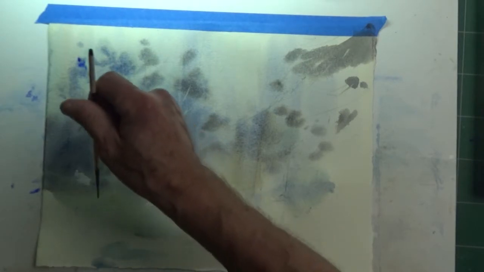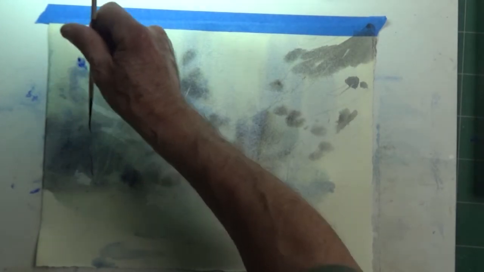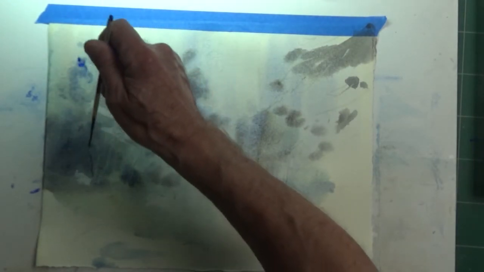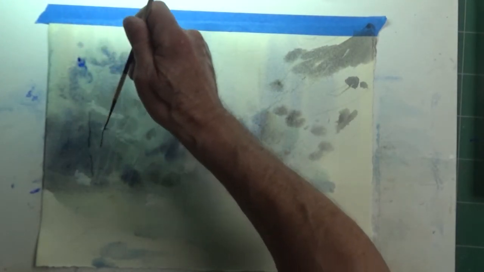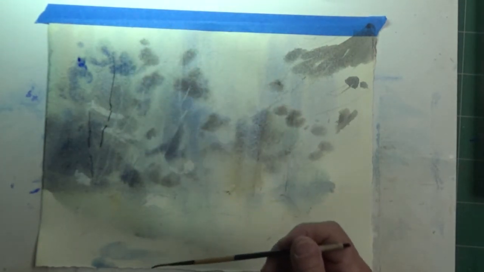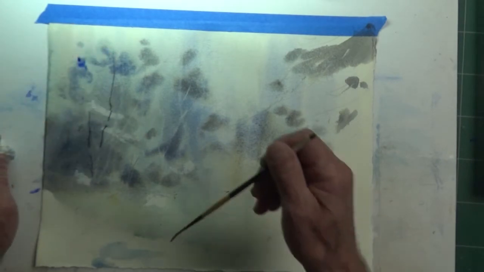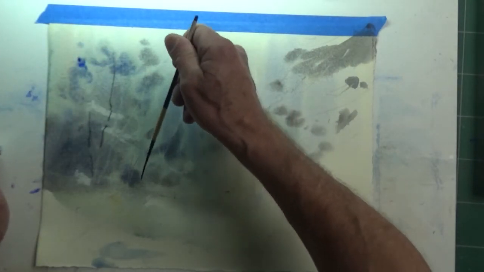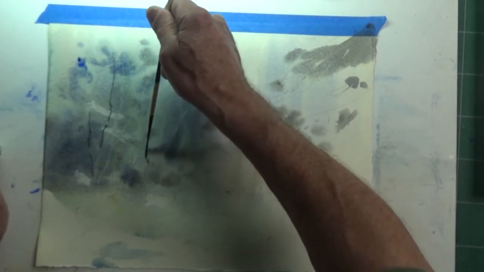So if I were going to put in a darker tree, for instance, give you an example. This is still wet. Okay, maybe a couple of darker areas.